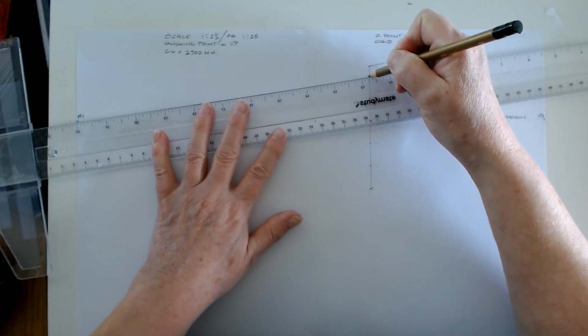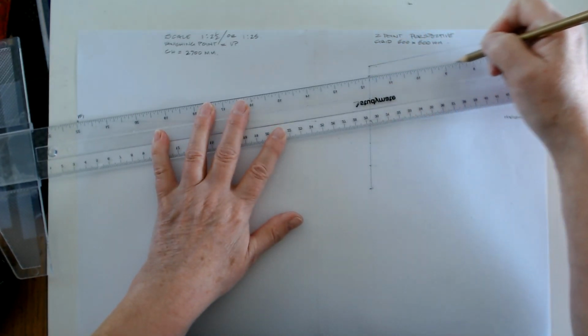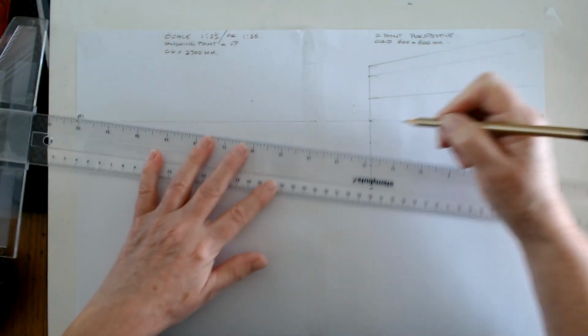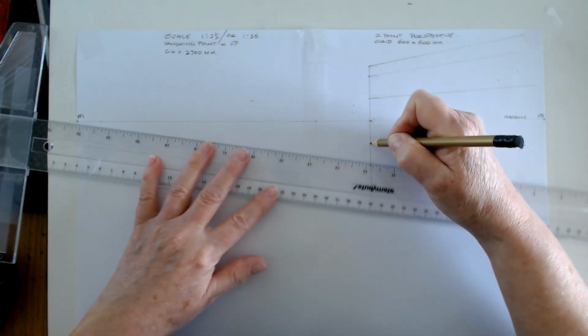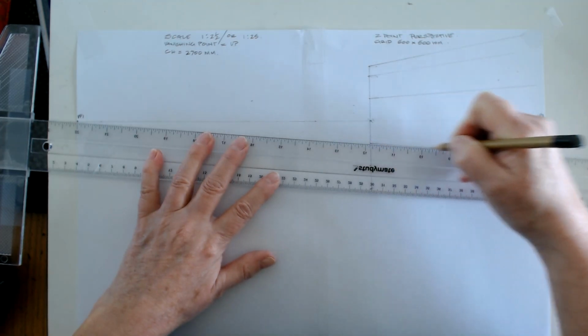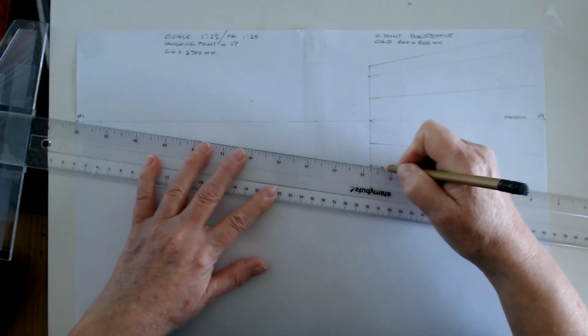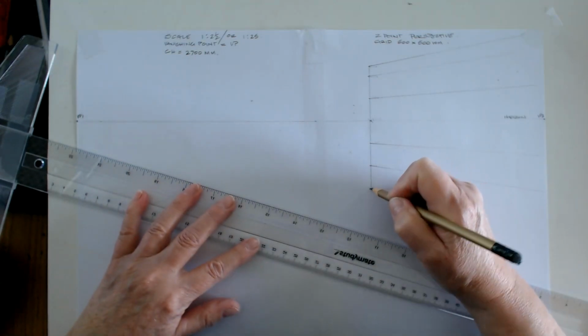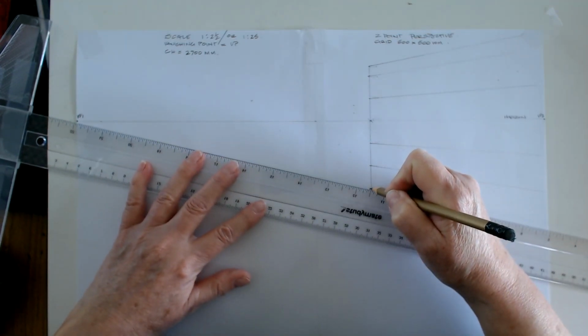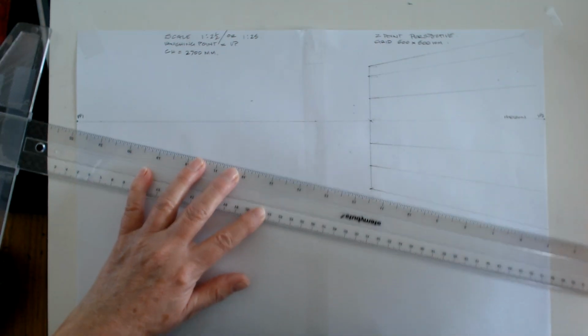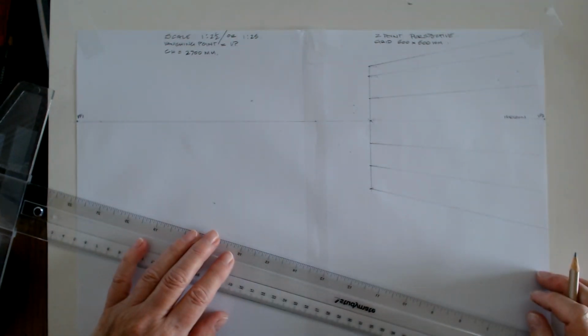Then from my vanishing point, 25, that's the 2 meters. I've already got the horizon line. There's that one, and there's this one, and there's this one. Like that.